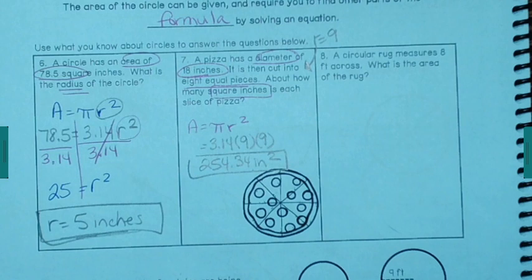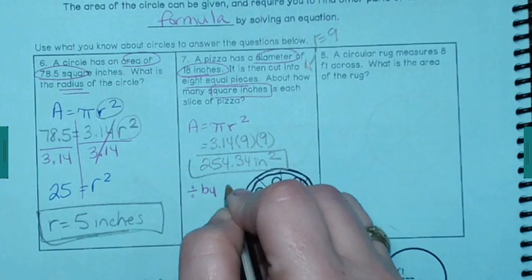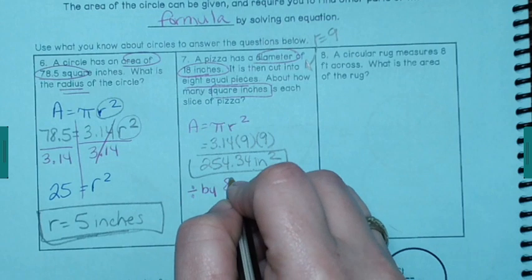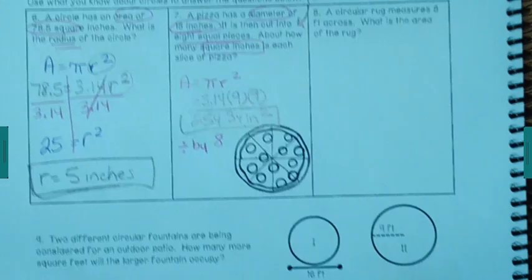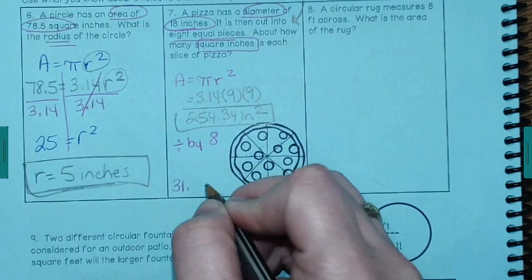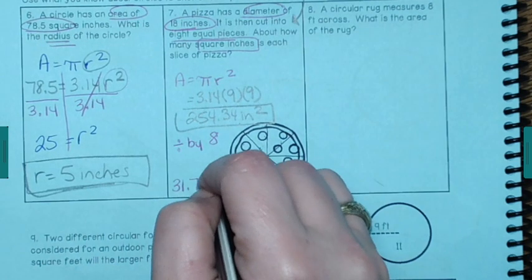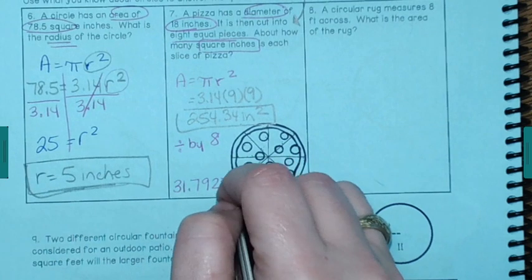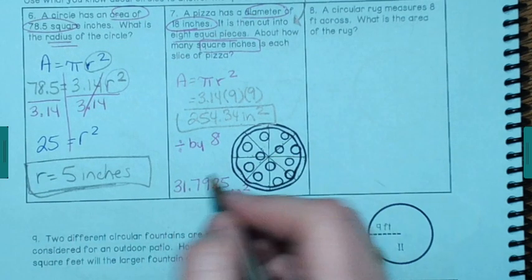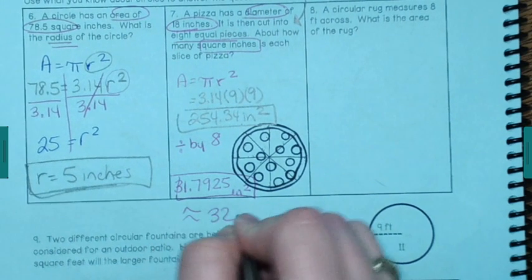Okay. But the question says there are 8 pieces, and how much is 1 slice? So what do you think we should do now? Divide. Good. What are we dividing by? By 8, because there are 8 pieces. So this is just taking it one step farther. I would not ask you anything like this on a test. It's just taking it one step farther. So each piece is about 32 inches squared.